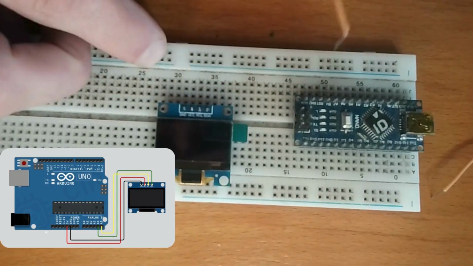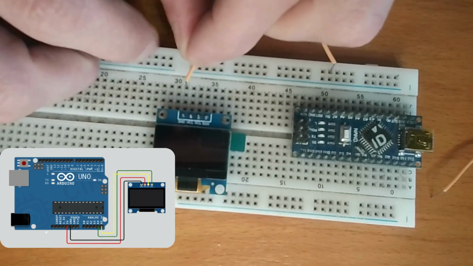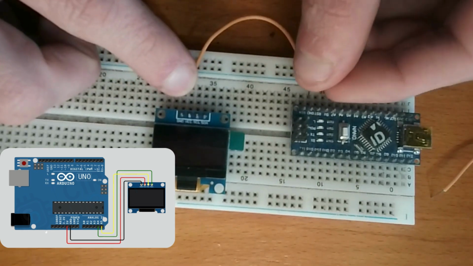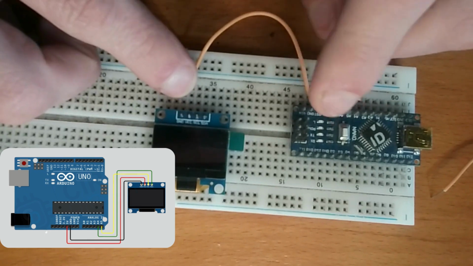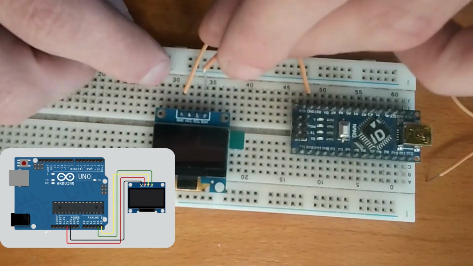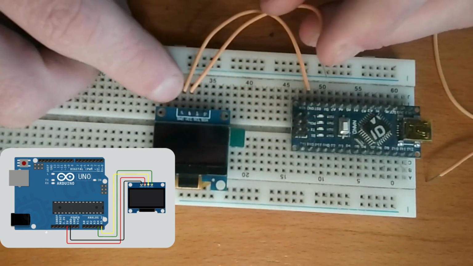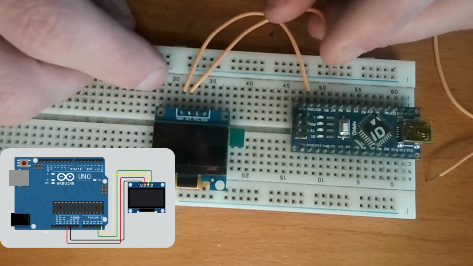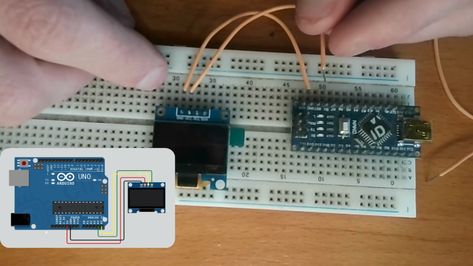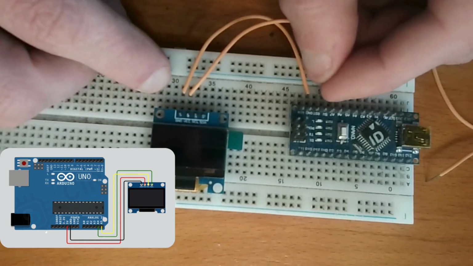So now the first pin we're going to connect is the GND pin on the OLED display. There we go. And then we can go ahead and connect that to GND on the Arduino. Then the VCC pin, of course, is the positive pin for the OLED display, so it provides positive power to the OLED display, and this is going to be connected to the 5V pin on the Arduino.